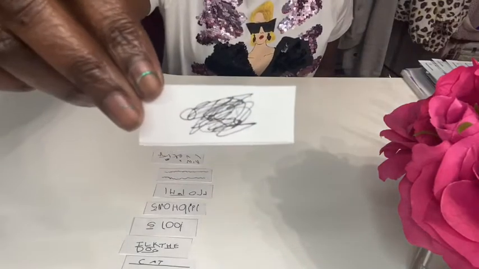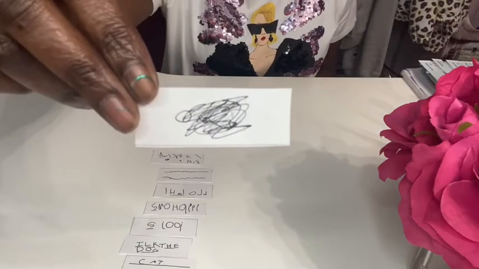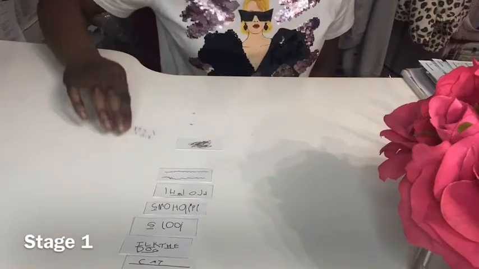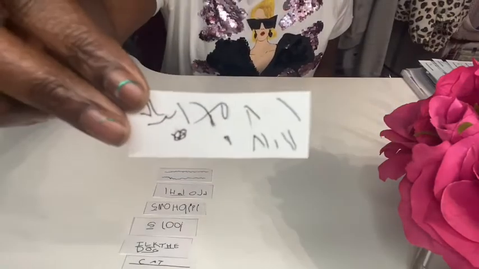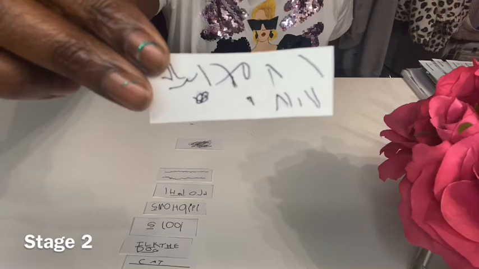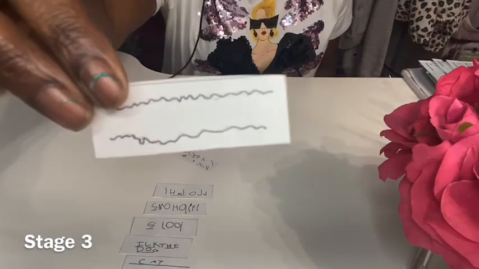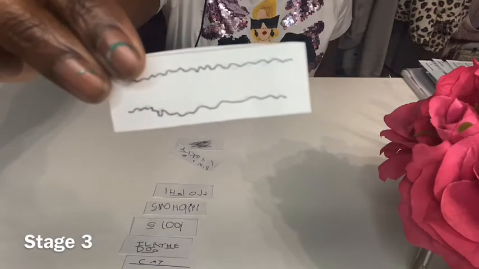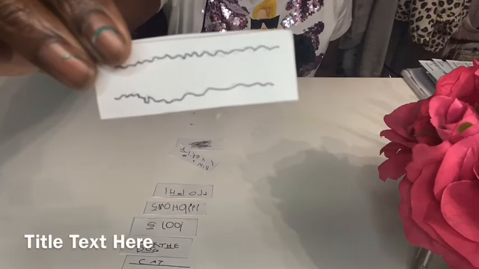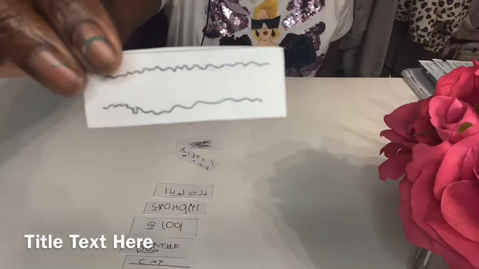Stage 1, drawings that represent writing. Stage 2, marks or scribbles that the child intends to be writing. Stage 3, wavy scribbles that imitate cursive writing and have left to right progression. The child pretends to write words.